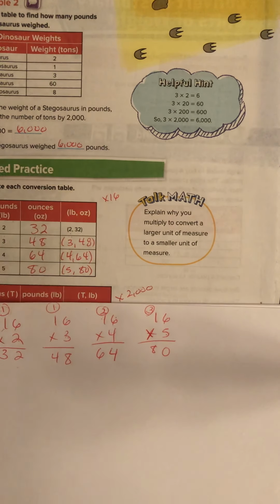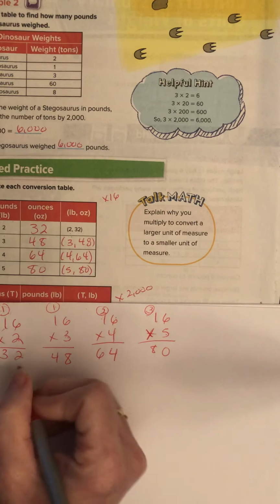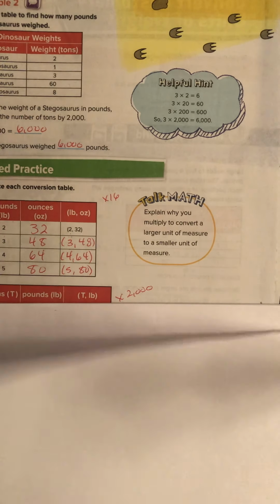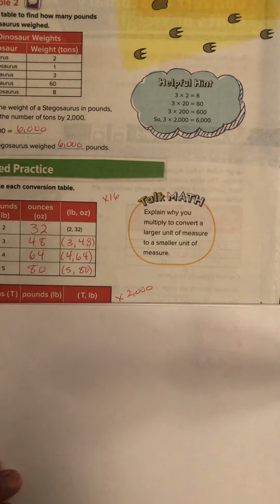Okay, the next chart is converting tons to pounds. So there are 2,000 pounds in a ton. The first number they want us to do is 2. So I'm going to turn this around a little bit so I don't have too many numbers going on.